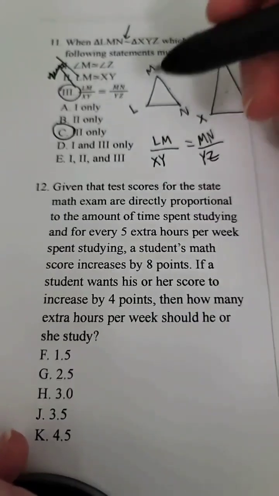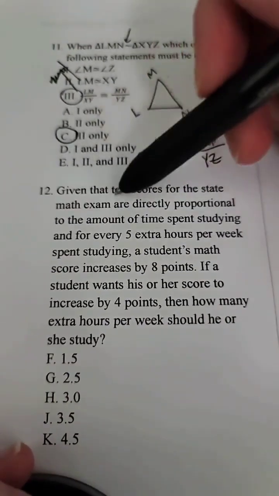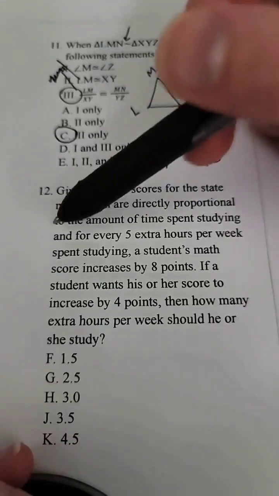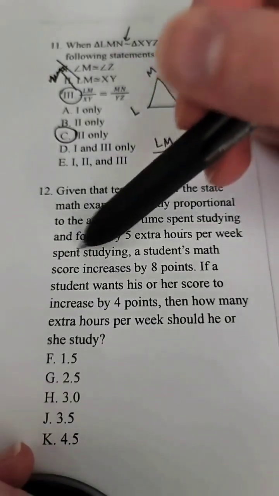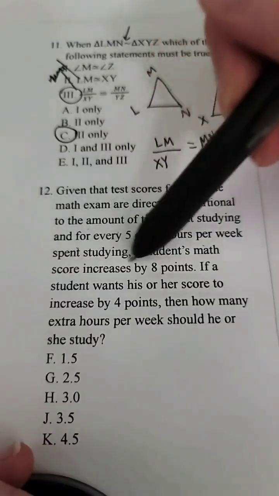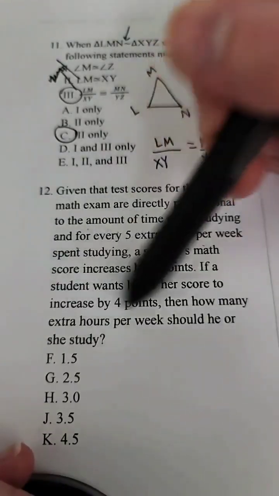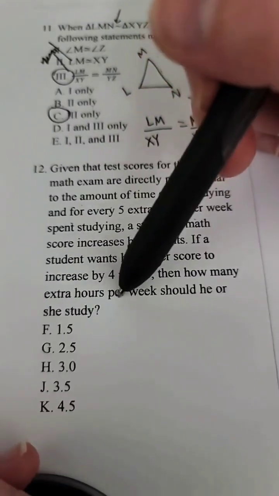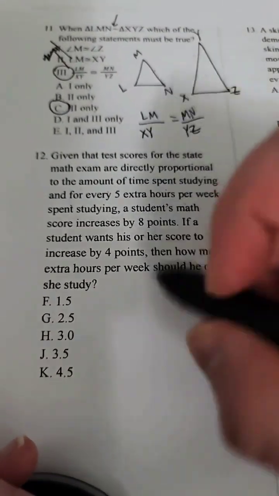So then let's go to number 12. It says, given that test scores for the state math exam are directly proportional to the amount of time spent studying, and for every 5 extra hours per week spent studying, a student's math score increases by 8 points. If a student wants his or her score to increase by 4 points, then how many extra hours per week should he or she study? Okay, so it says directly proportional, so we're setting up a direct proportion.